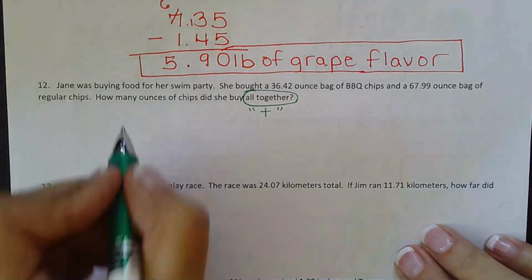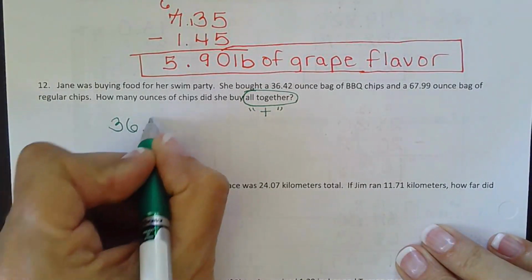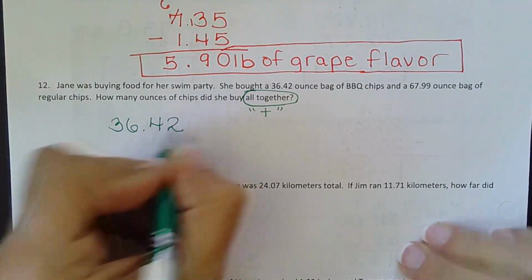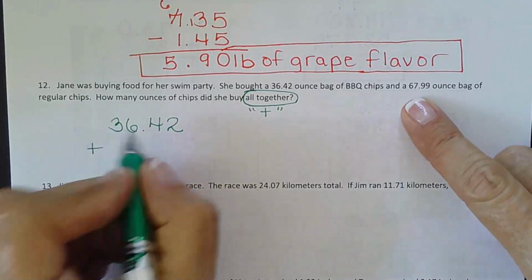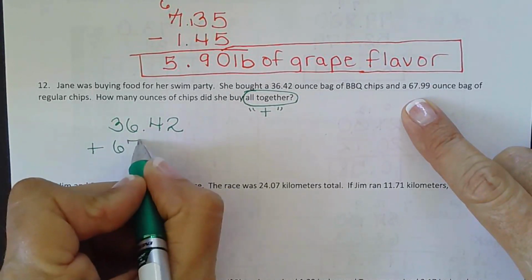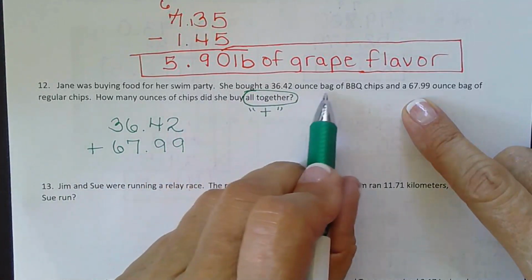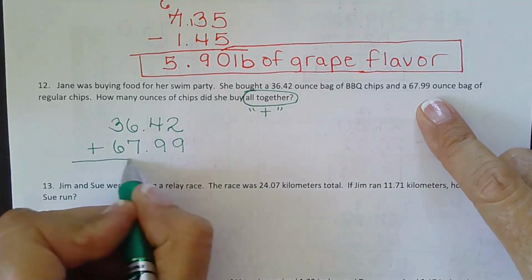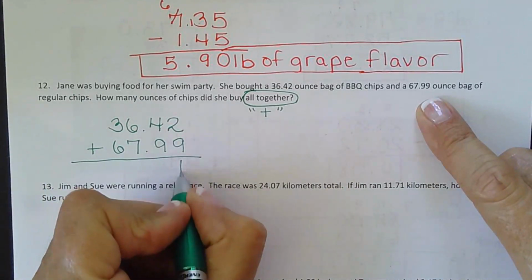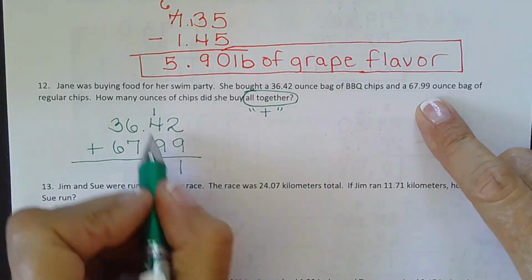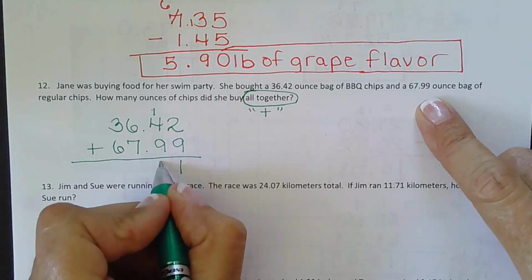So we have 36.42 plus 67.99. And were there only two kinds? Yep. And so we get 11, carry our 1, 9 and 10, plus 4 is 14.